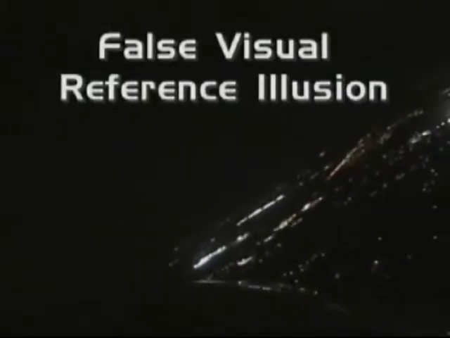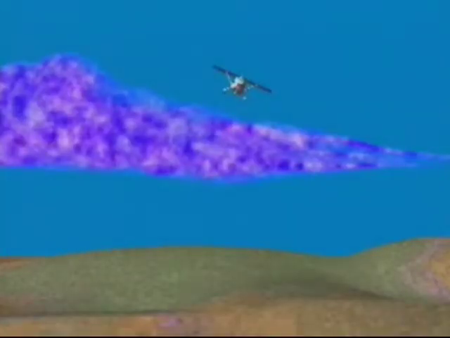This illusion is caused by flying over a banked cloud, night flying over featureless terrain with ground lights that are indistinguishable from a dark sky with stars, or night flying over a featureless terrain with a clearly defined pattern of ground lights and a dark, starless sky.